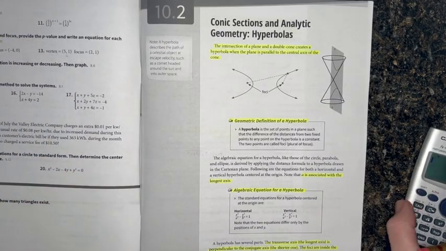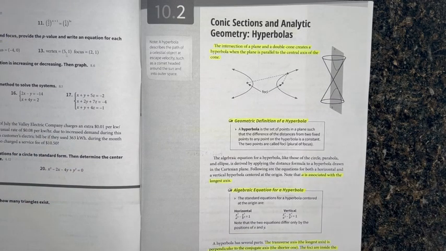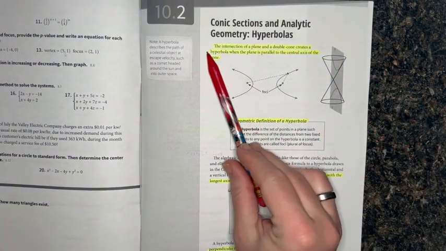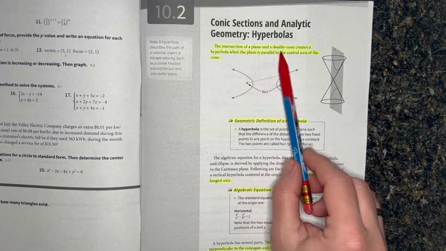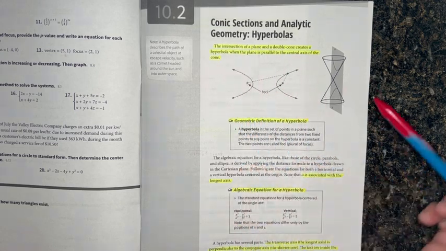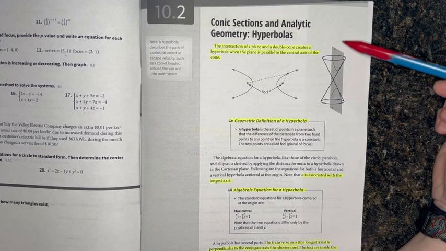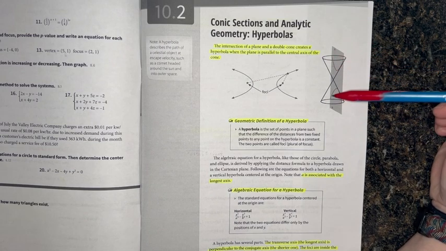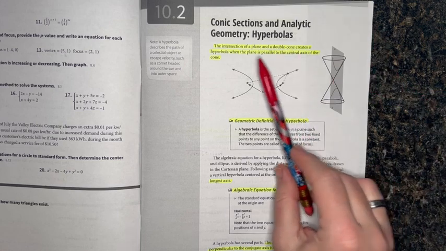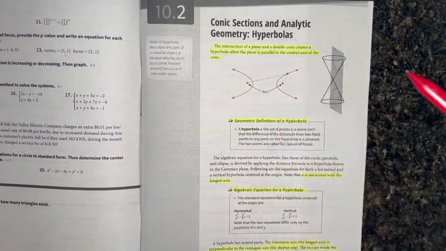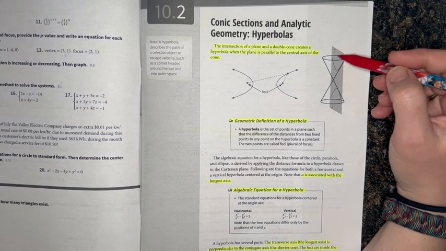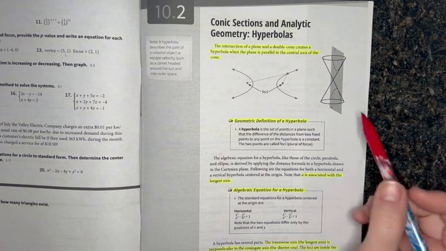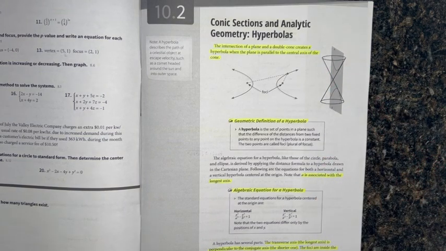Lesson 2 begins on page 5, and it is titled Conic Sections in Analytic Geometry, Hyperbolas. So the intersection of a plane and a double cone creates a hyperbola. So the plane is this gray bit crossing this double cone. So it makes a curve and a curve, okay? When the plane is parallel to the central axis. So the central axis being the straight line that runs through the very points, okay? And is perpendicular to both of the bases.